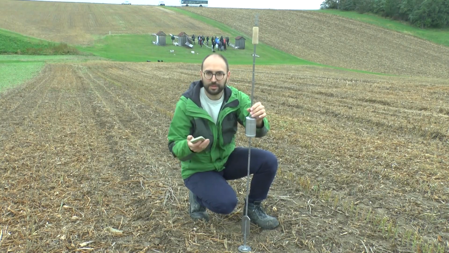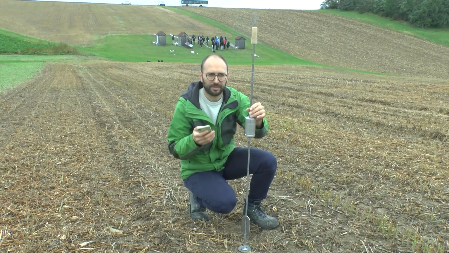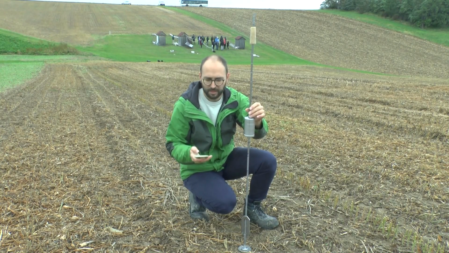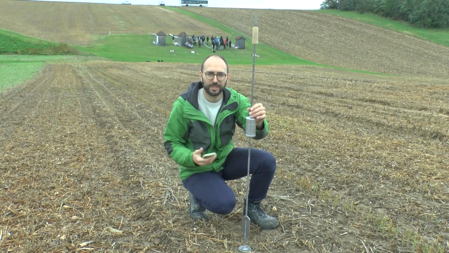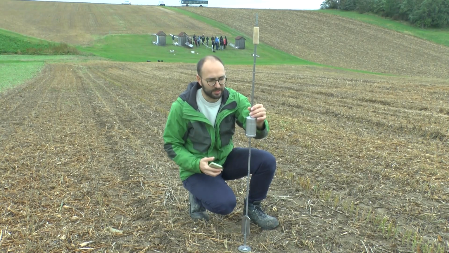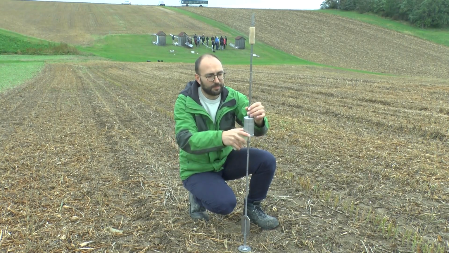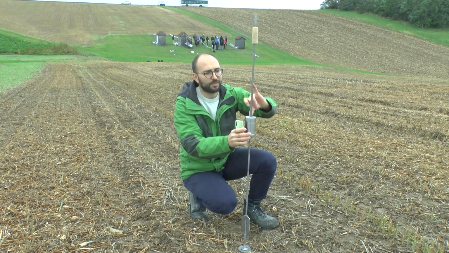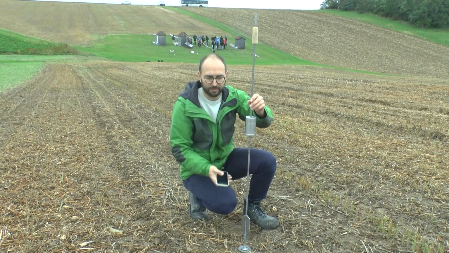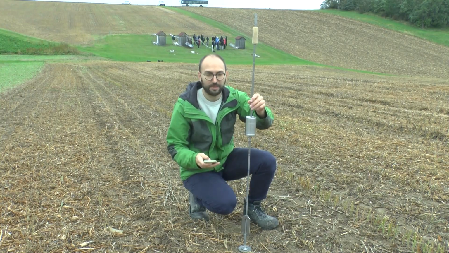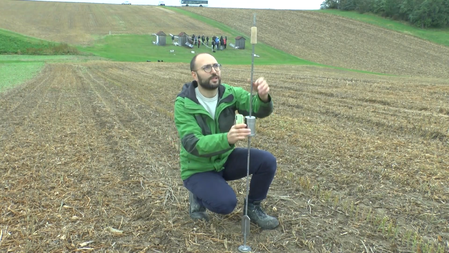First, you can insert the information about the field into the app. So basic information like the location and the plowing depth, if there is soil management, for example, and then we can already start. The first thing you have to set is the falling height. So in our case, this is 40 centimeters. You put this information into the app, and we can already start measuring.